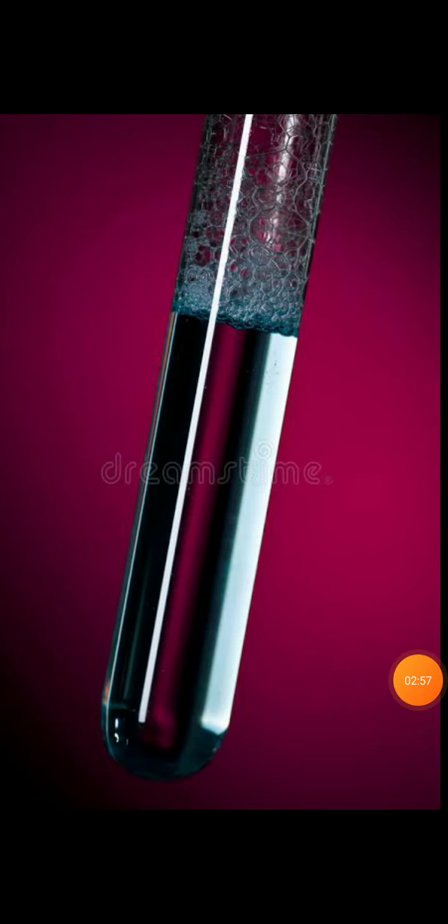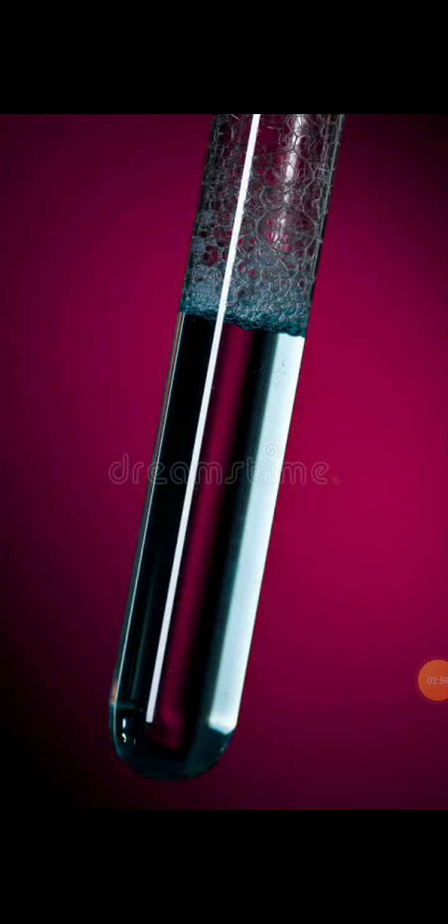But when we have added soap solution to the test tube, it dissolves in water. Oil drops will dissolve in water. This way, cleaning of clothes takes place. So this is the simple activity to understand the cleaning effect of soap.